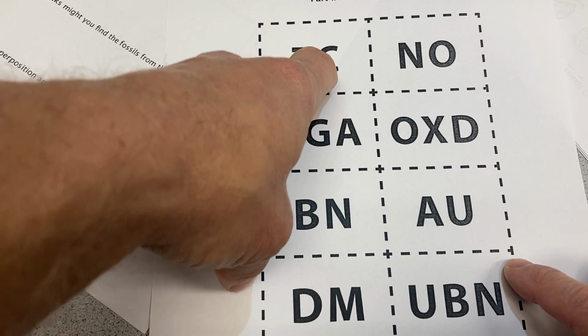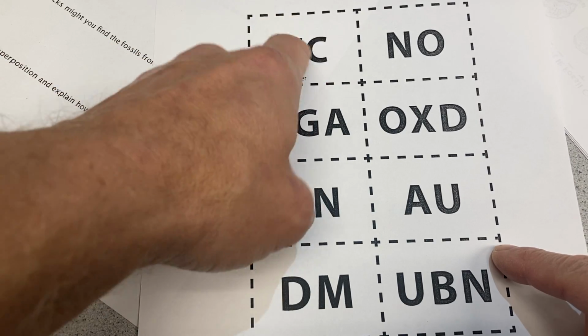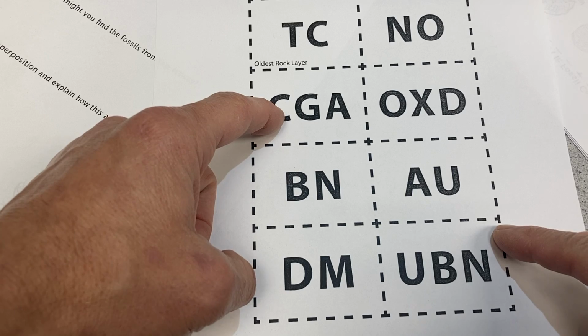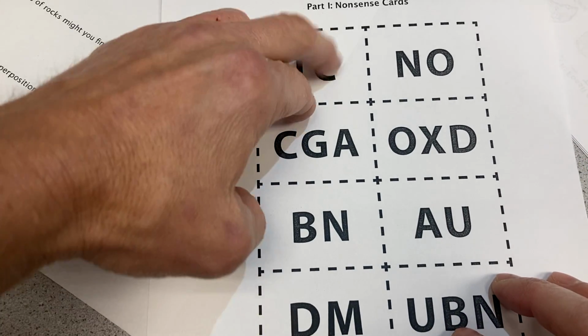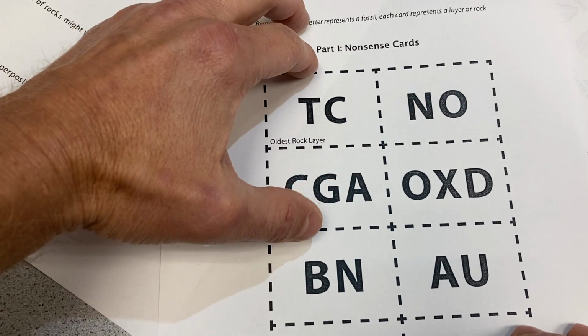So how will you know what comes above it? Something's going to have to contain one of these two fossils, right? So this one's got a C in it. Are there any that have a T in them? No, so this one has a C in it. So C is a fossil that lived on into the next layer. So this layer would go above this one.